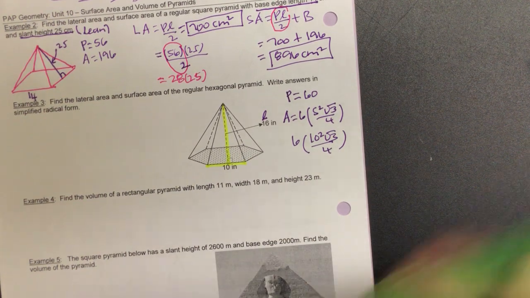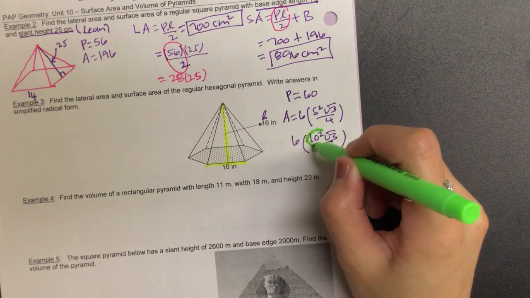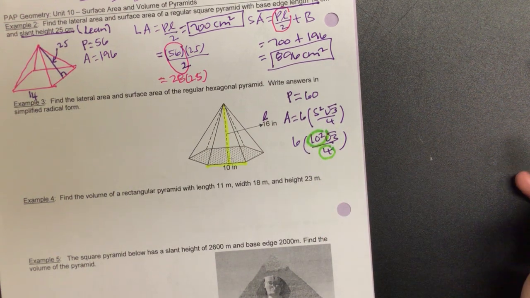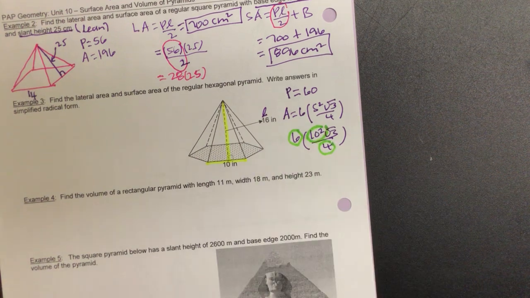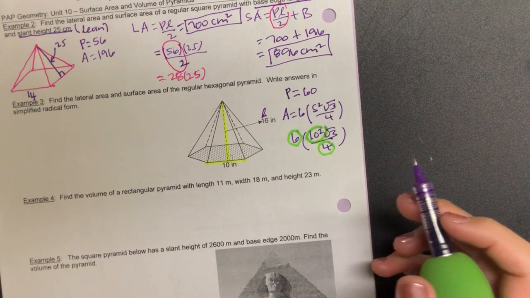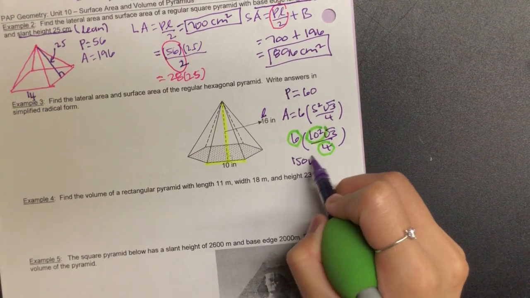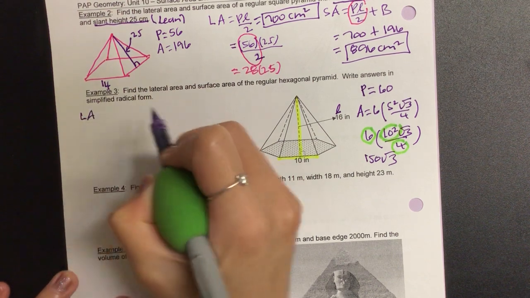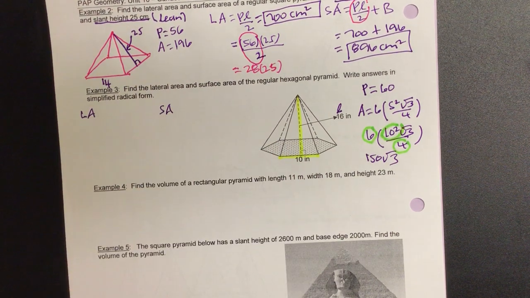So let's go ahead and do the math. What is 10 squared? 100. What is 100 divided by 4? What is 25 times 6? 150. So now let's go ahead and do the formula on the side. We have our lateral area and surface area.